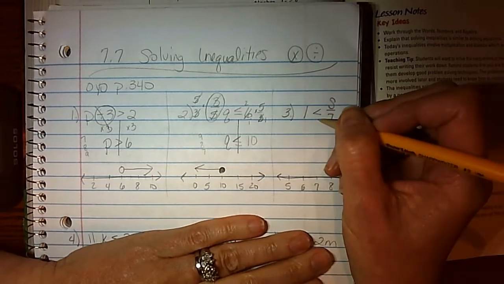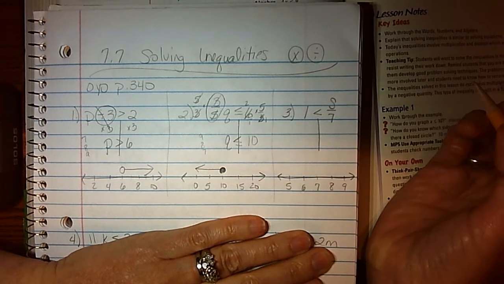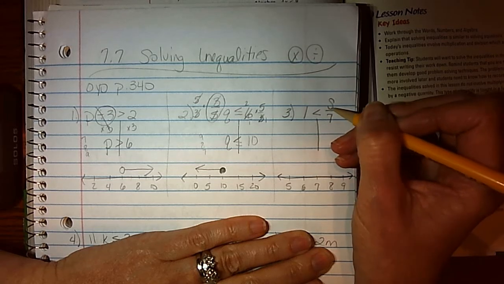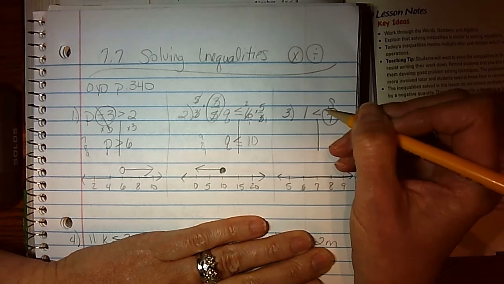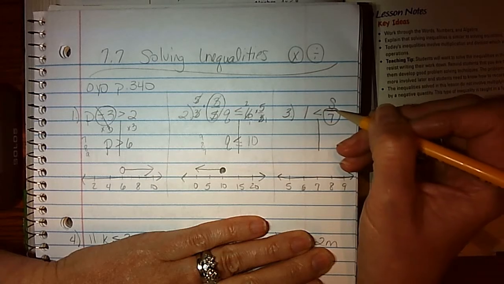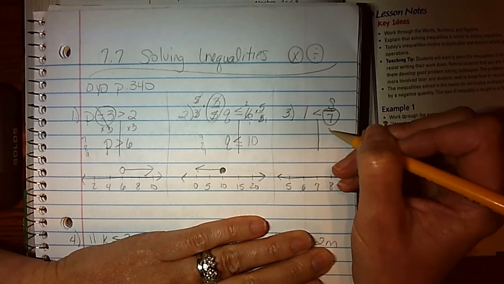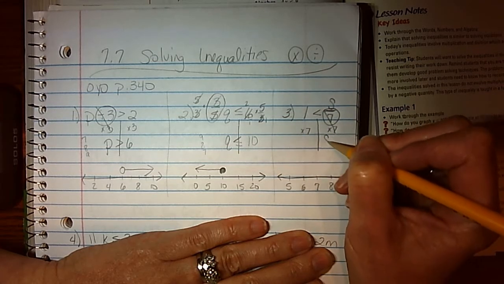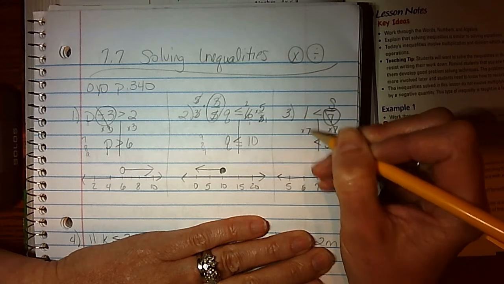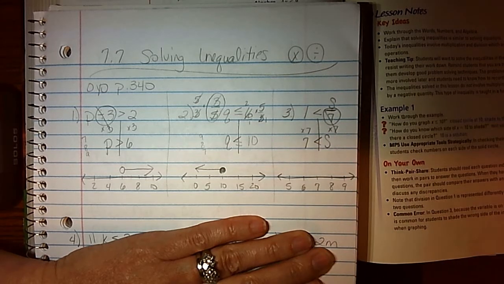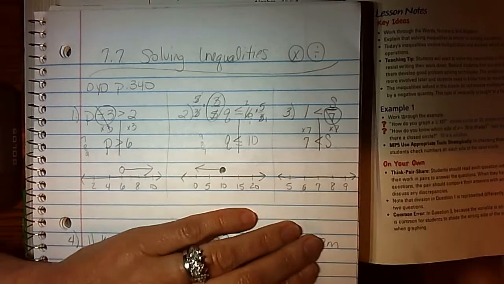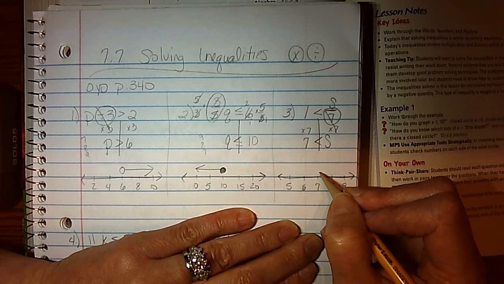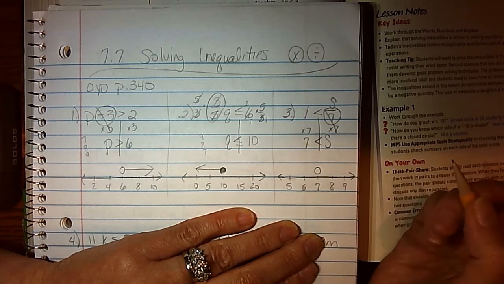Okay, so number 3, make your fence under the inequality symbol. My S is up here, that's an S. I want to get rid of this divide by 7, because remember that fraction bar means to divide. What's the opposite of divide? Multiply. So times 7, this cancels out. I'm left with S by itself. 1 times 7 is 7. So now I've got to graph that. Less than 7. So I'm going to put an open dot on my 7.